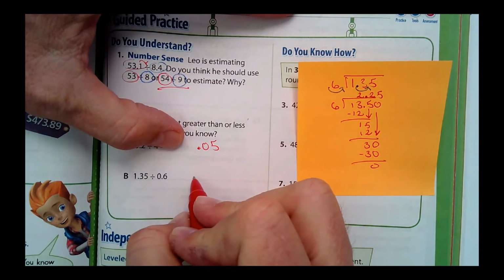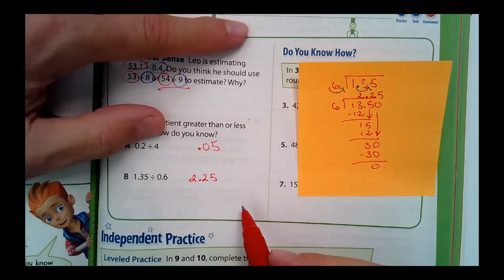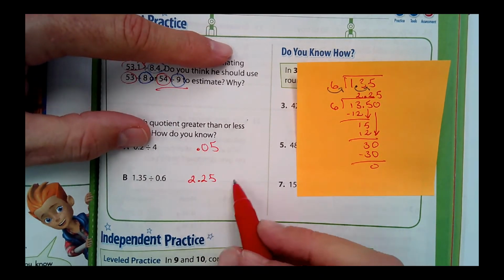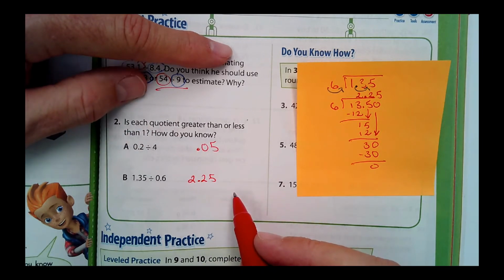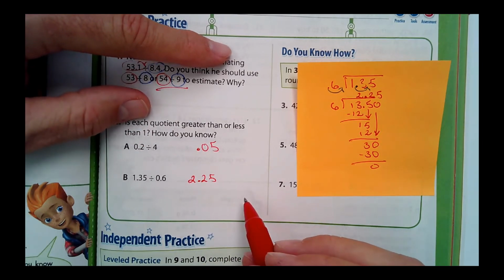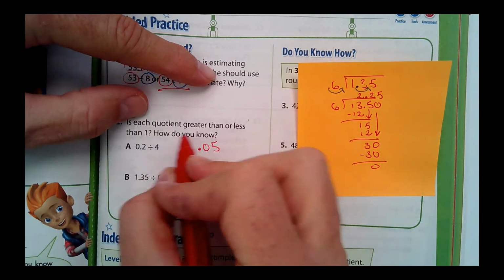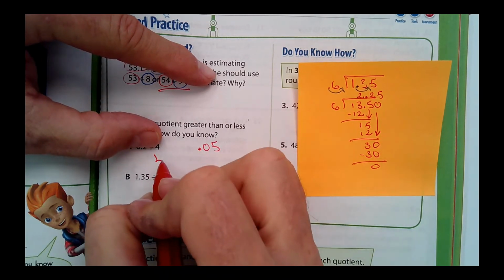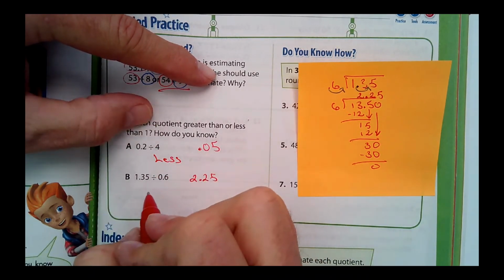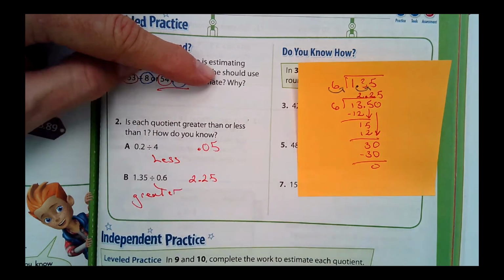2.25. So I did this one for you guys, and you guys can try to squeeze your work in or put it on a separate sheet of paper. And so you would put, is each quotient greater or less than 1? So this one is less, and this one is greater than 1. All right?